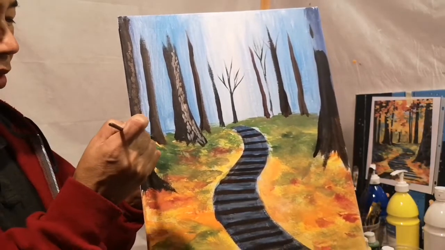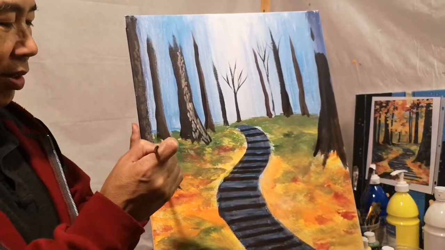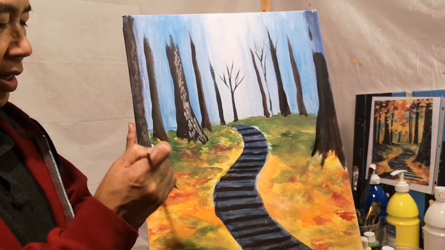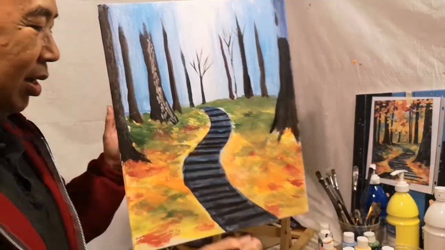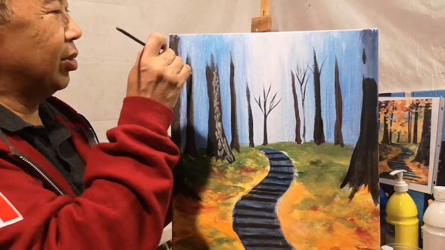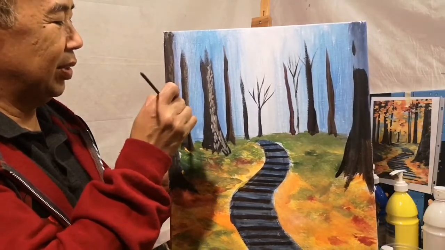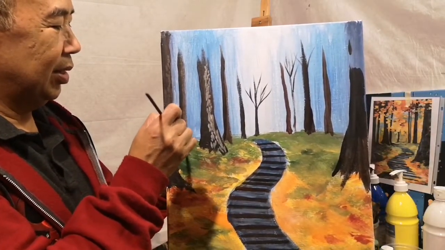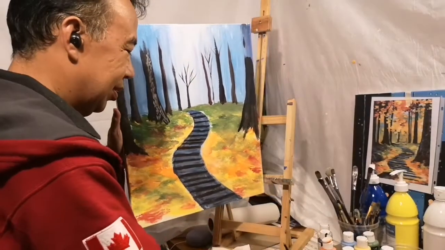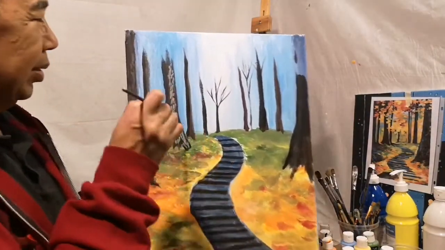Dab is making dots with your brush on the trunk, so it would look like very rough bark of the tree. Just dab on it.